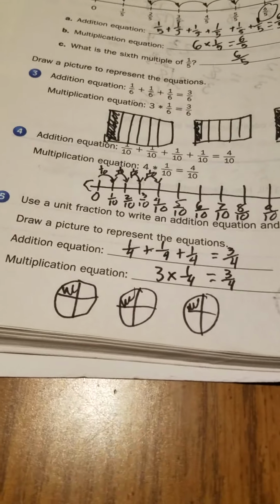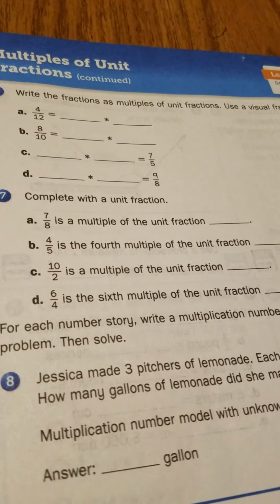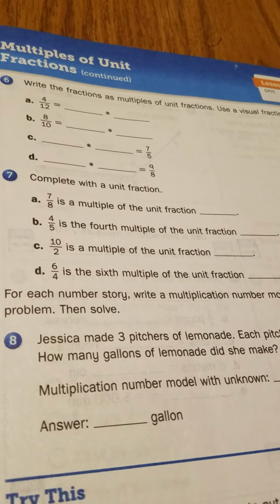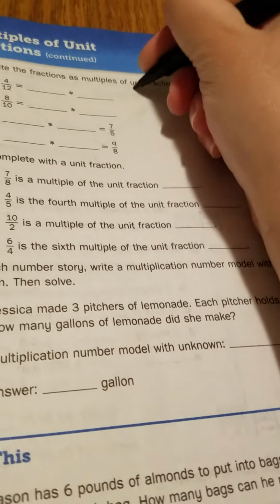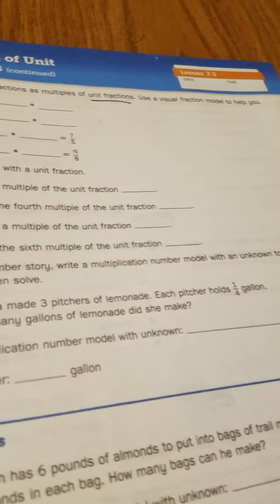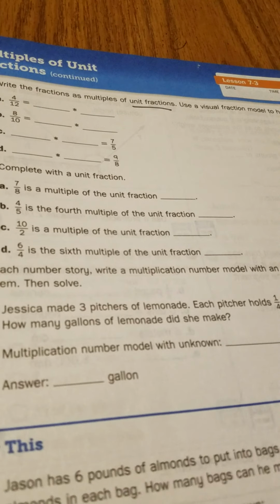This next part is going to be a little trickier because they're going to want you to think a little different than what we just thought. It says write the fraction as multiples of unit fractions. Make sure they're of unit fractions and use a visual fraction model to help you. So if you need to draw it, that's fine.